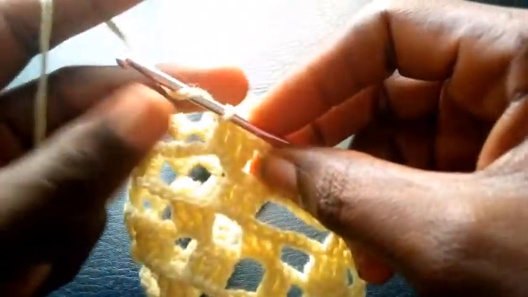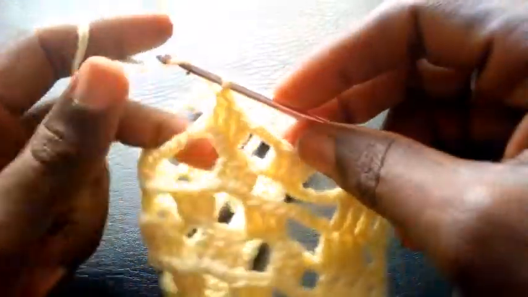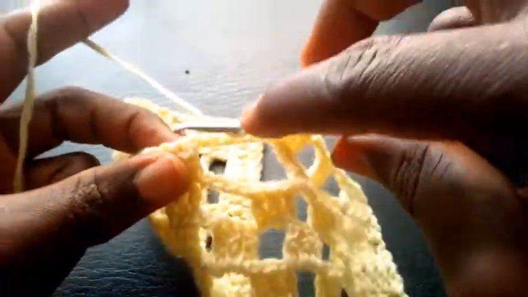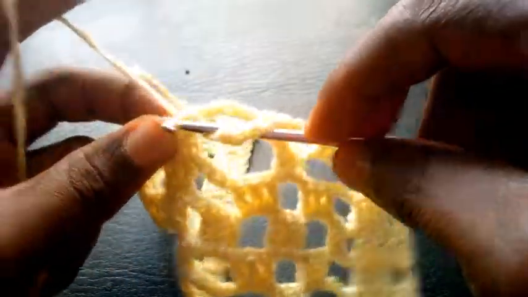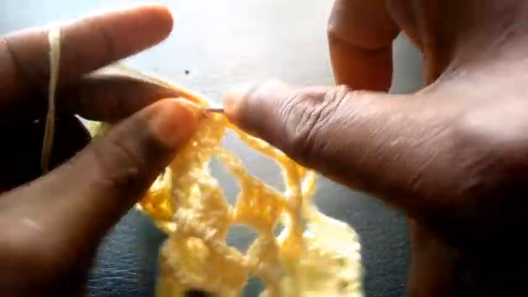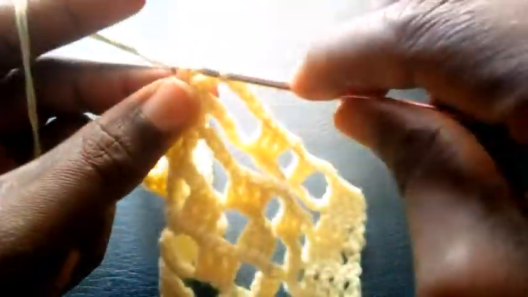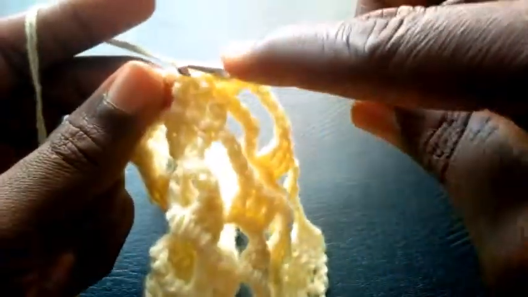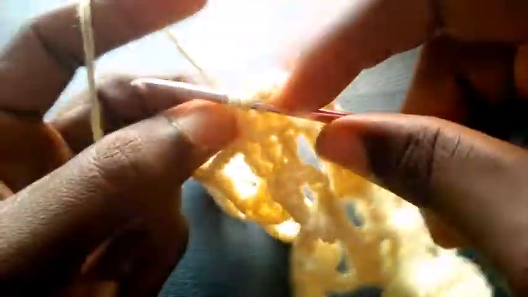So a chain 4, 1, 2, 3, 4. So I insert here, triple crochet.